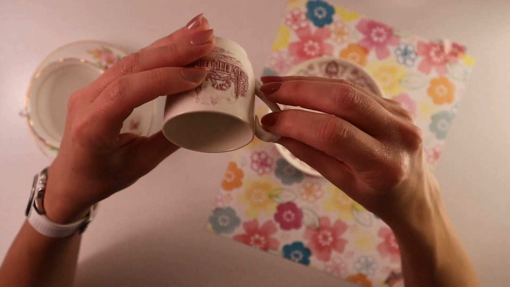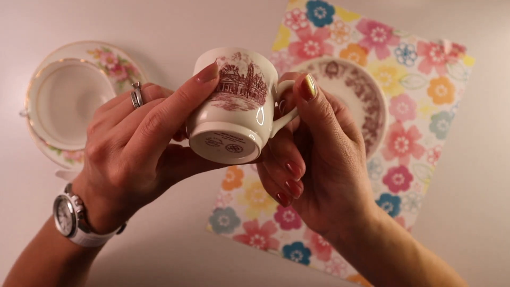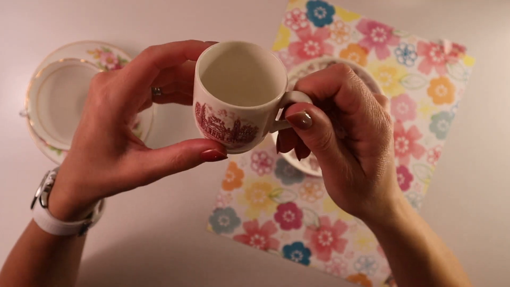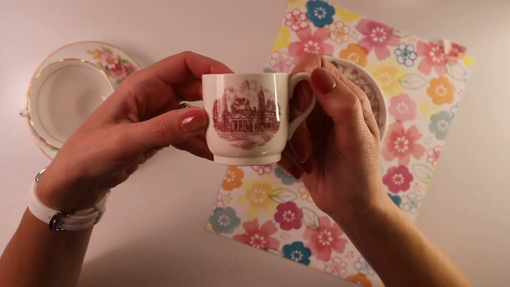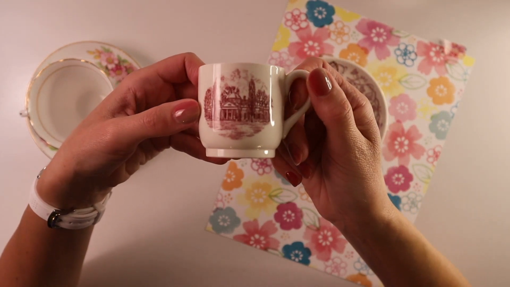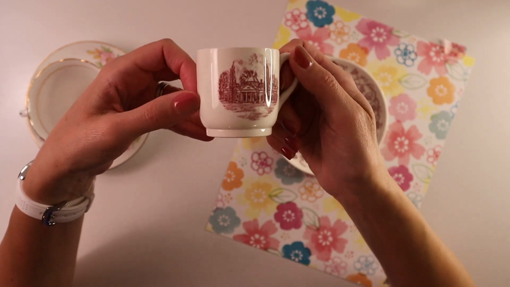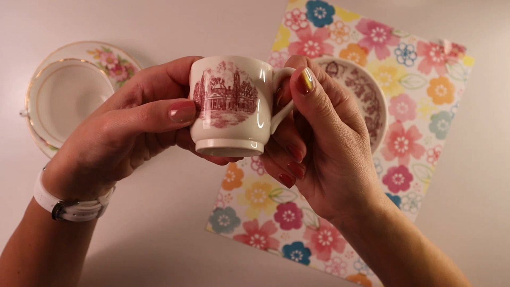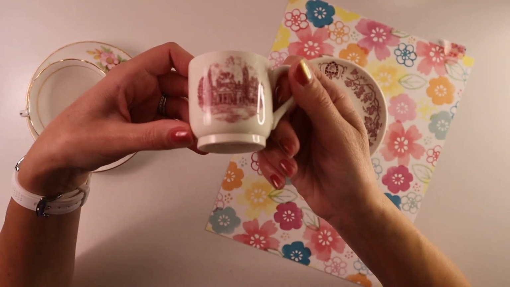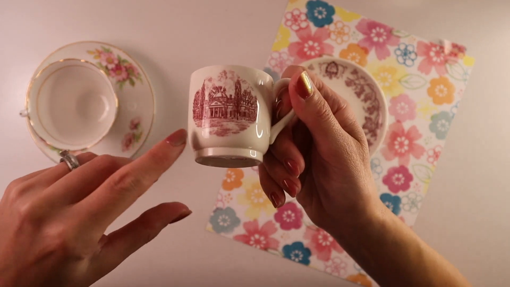Now let's look at this one. This one is so cute. I don't know if this is really a teacup per se because it's very small. I don't know if you would sip tea out of this, or if it would be used for, I don't know, espresso or something, or if it is a teacup because it's really tiny. But I really love this one because it has Monticello on it.